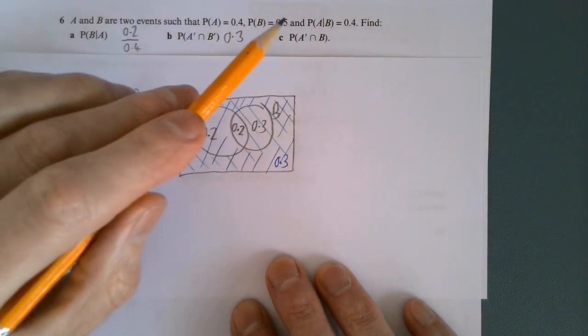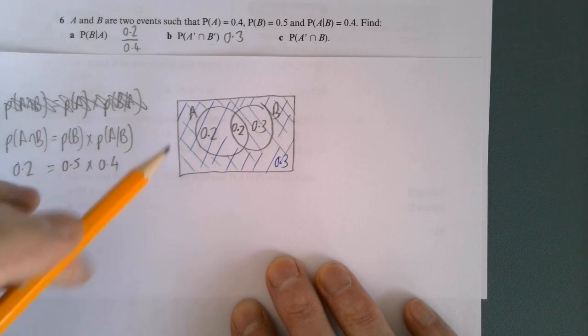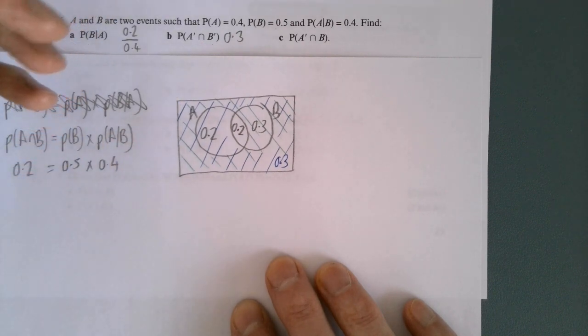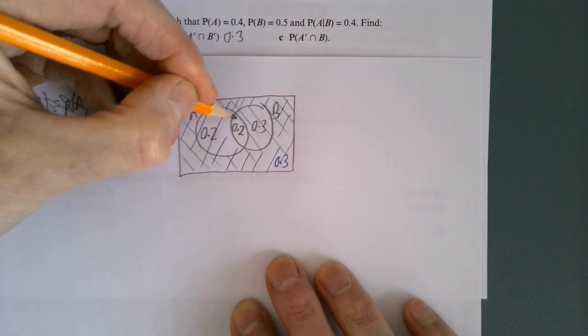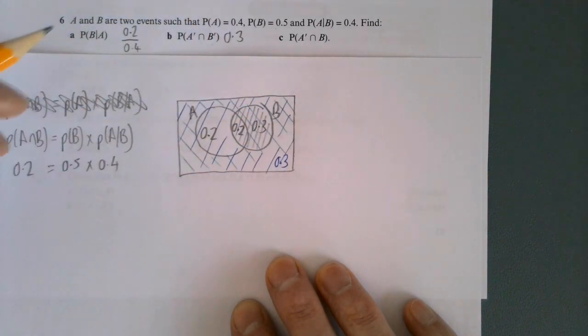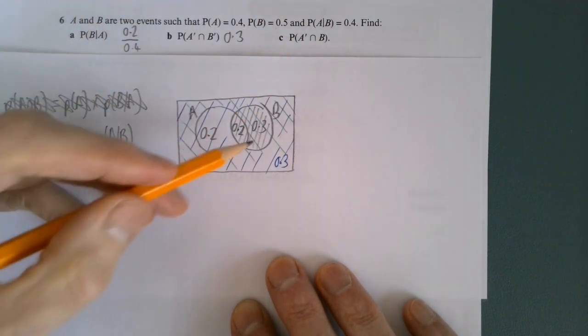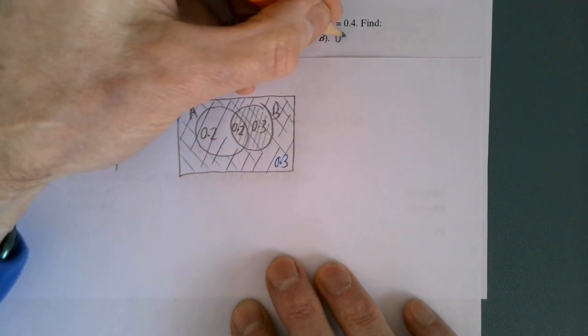Probability of A not happening, which I shaded green, intersecting with B. So this is B. So green was the A not happening, pencil is B happening. It's the intersection, so it's the overlap between the two, so that's 0.3 as well.